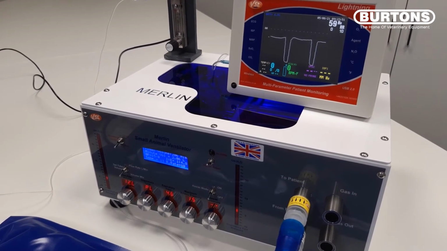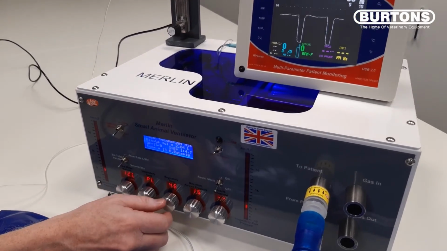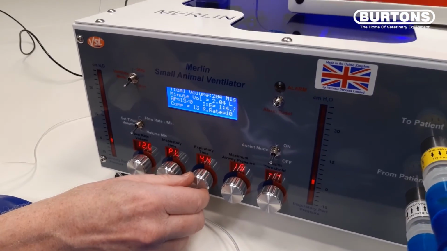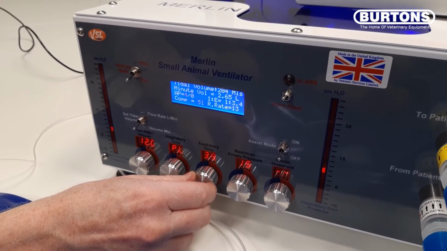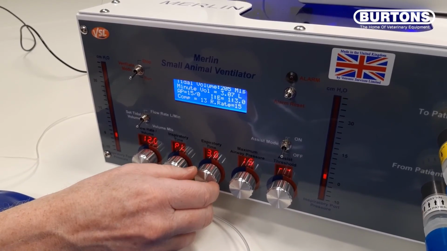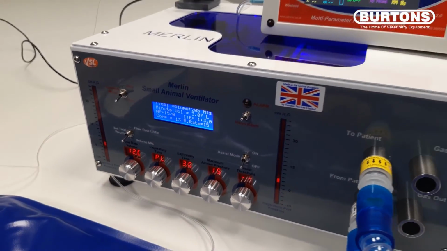but we have much more control and flexibility over the respiratory rate. I'm just going to reduce the expiratory time now back to 3 seconds, bring our minute volume back to 3 litres, and we should see a return of the end tidal CO2 back to near where we started.